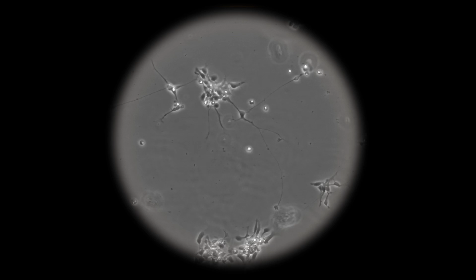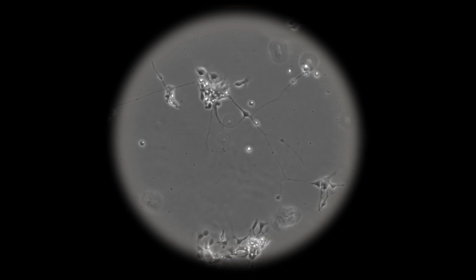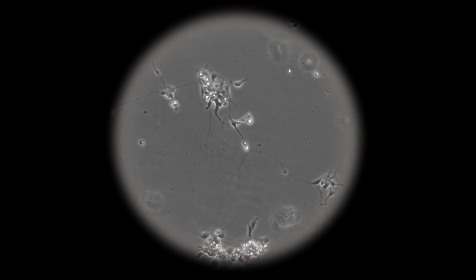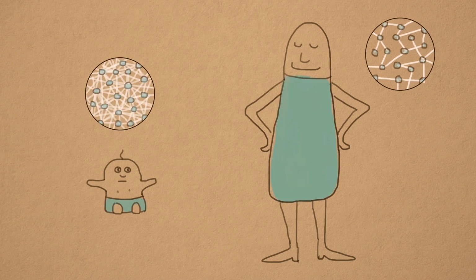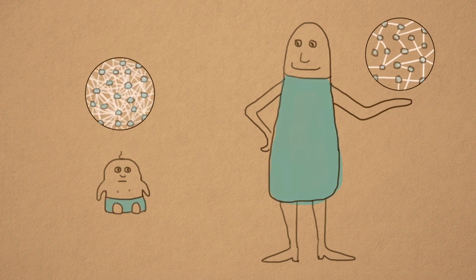Let's look under a microscope. Scientists are able to isolate brain cells in a dish and observe them over time moving and communicating with one another. The synapse is where this communication happens. When you are a baby, you have a lot of these synapses. In fact, you have too many. As you develop into adulthood, your brain has to prune away the weaker synapses in order to function efficiently. This is what we call synaptic pruning.